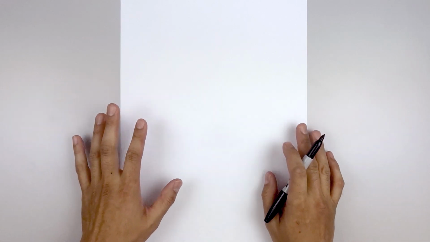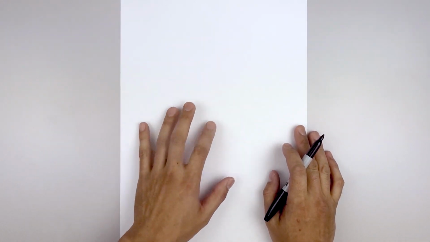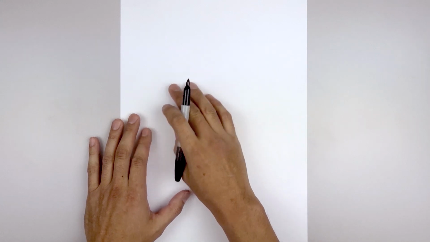In today's video we're drawing Owell from Roblox Piggy. Now the first thing we're going to do is draw a large circle on the top of our page for the head. Now if you're not comfortable doing this freehand, you can always trace a plate or a bowl.